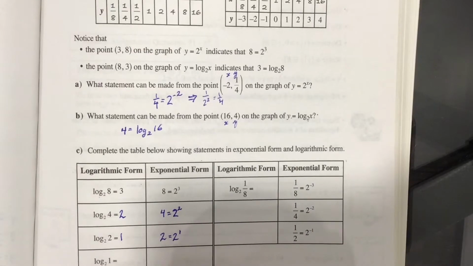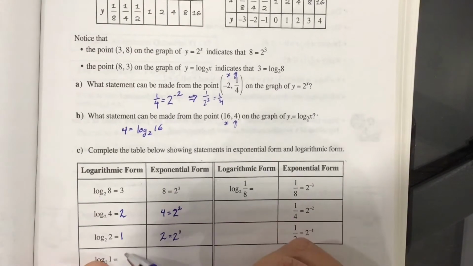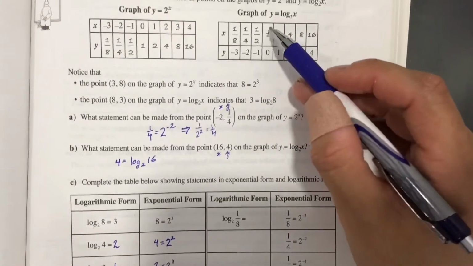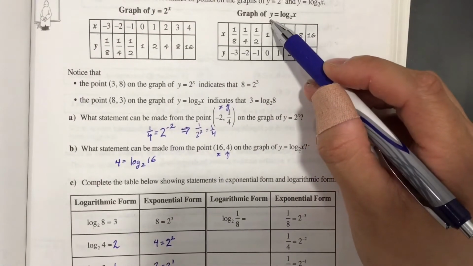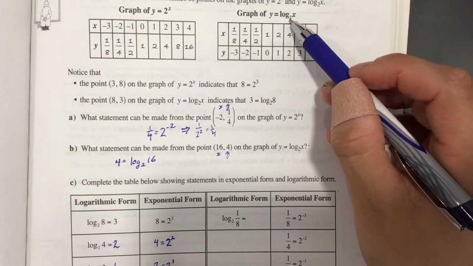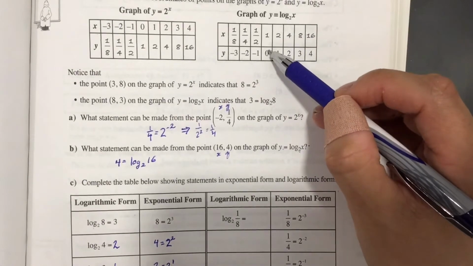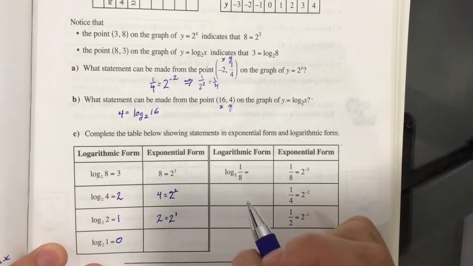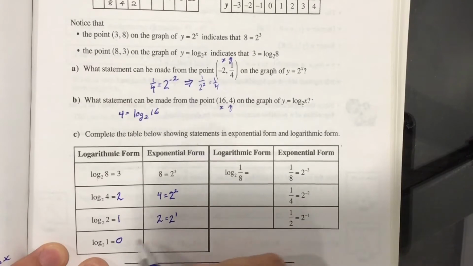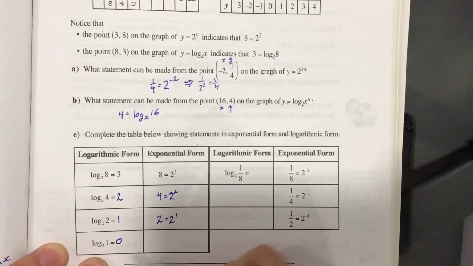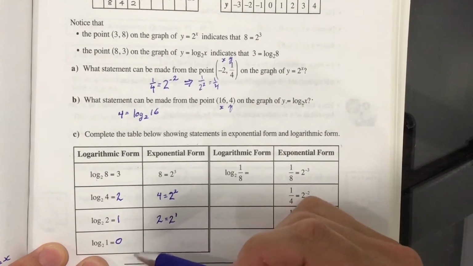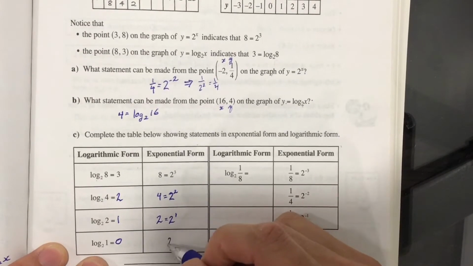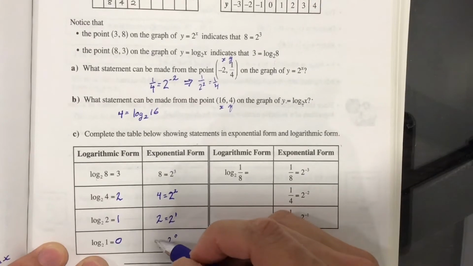Now when I have log base 2 of 1, well, let's see where my value 1 was for x. And so this is that function graph of y is equal to log base 2 of x. Well, when x is equal to 1, my y value is 0. So log base 2 of 1 is equal to 0. And similarly, if we look at my x value being 0 in this case, then we would have 2 to the power of 0 is equal to 1.